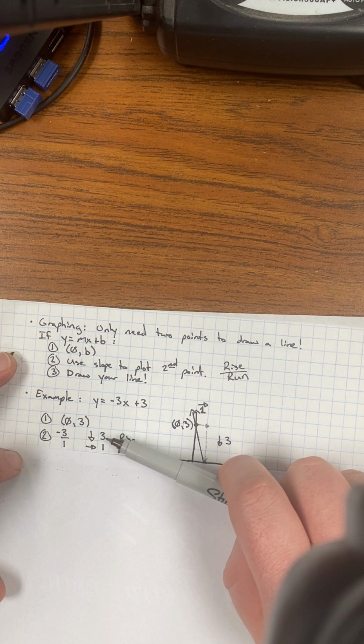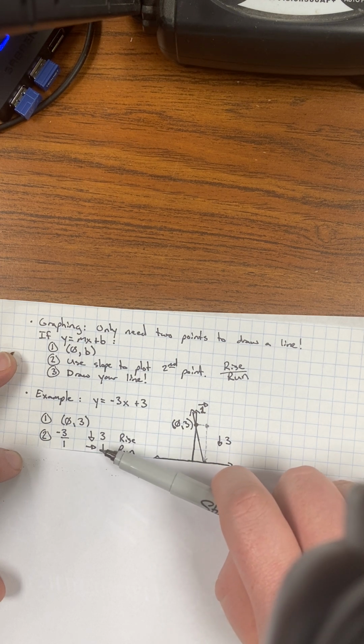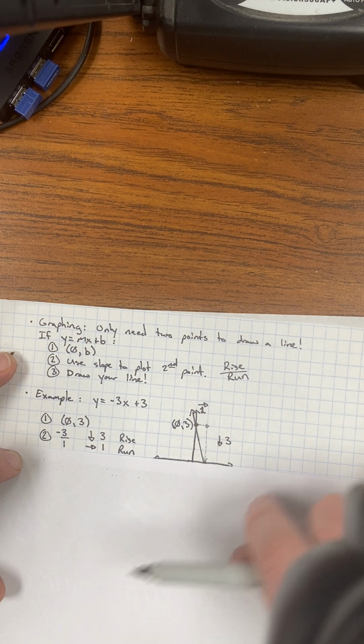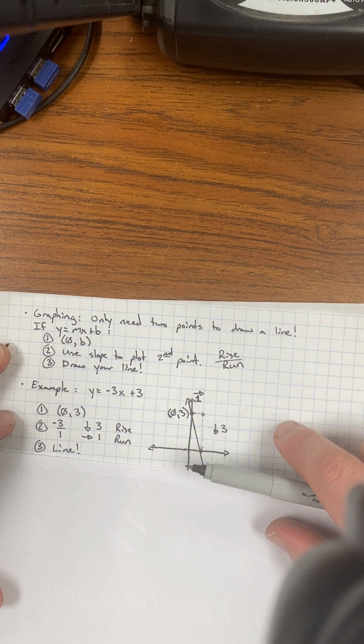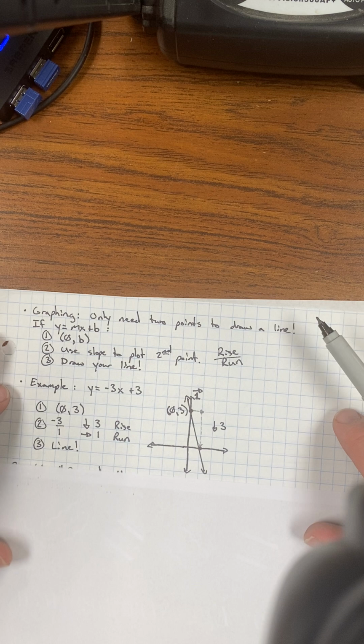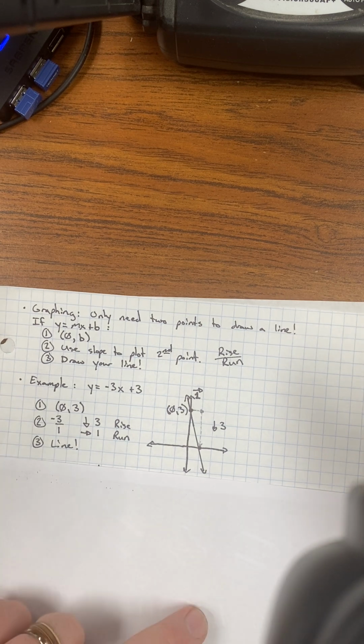So I actually need to go down 3 and then to the right 1. Okay? So that's what I'm going to do on the graph here in a second. And then the last thing is I draw my line. So let's go ahead and take a look at the graph and let's see what I did.